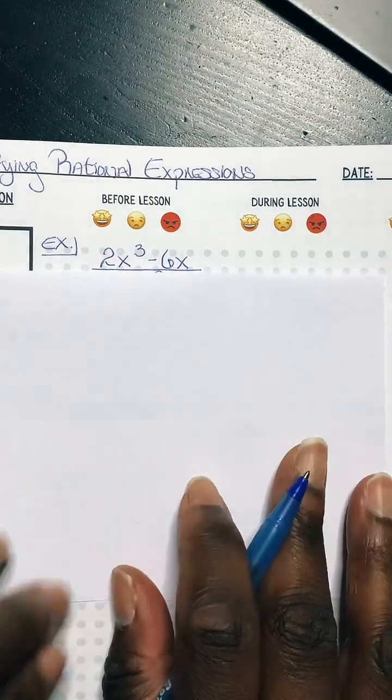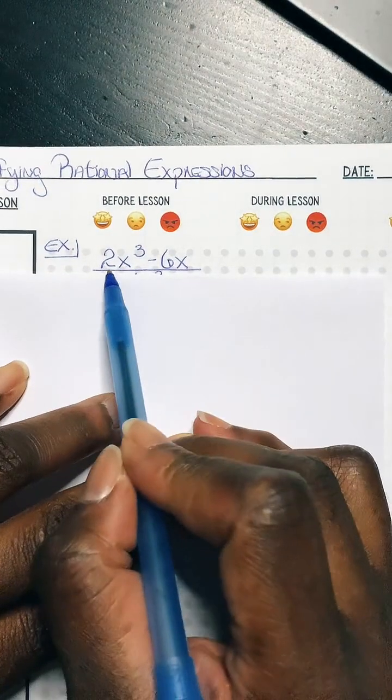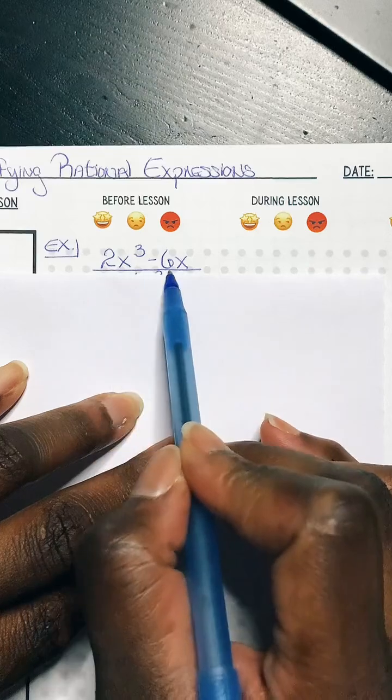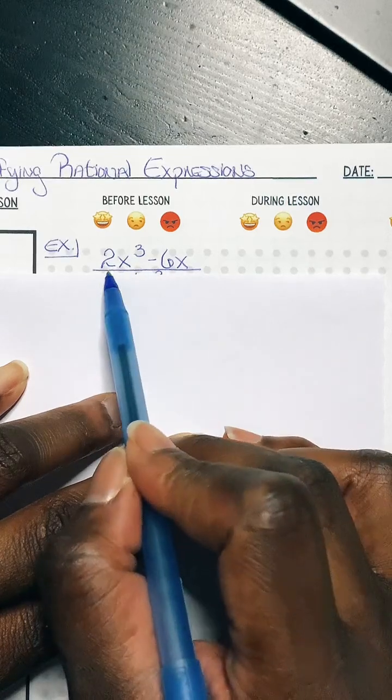Hello, everyone that's coming on in. Okay, they do have a coefficient. What is that? There we go. Okay, so 2 and 6, they're both multiples of 2.